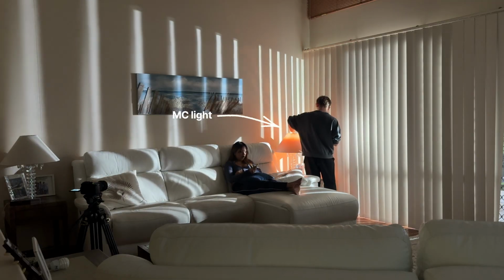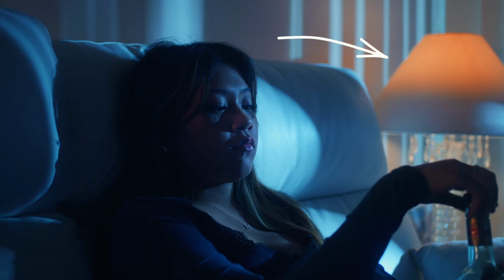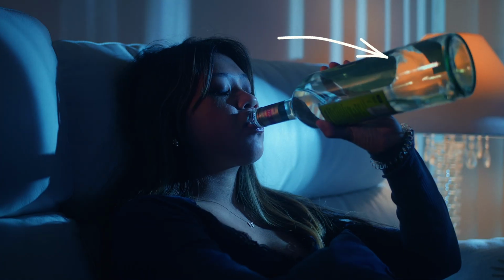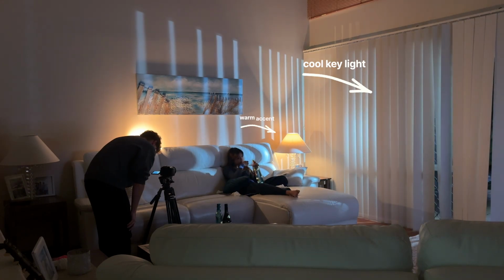I decided to do something really warm because everything else is really cool, and I put this in the lampshade to give off a warm light in the background. And this just helps break up the scene a little bit, makes things pop just a little bit more. And that's literally all this lighting setup is. We got one big sort of key light coming through the window, and then some little accent lighting to break up the scene.